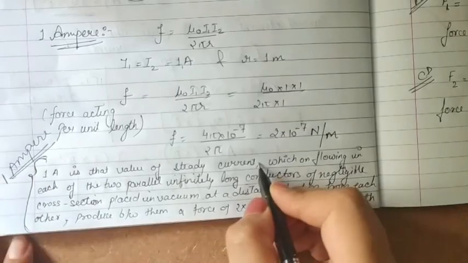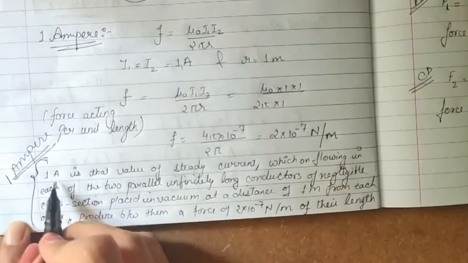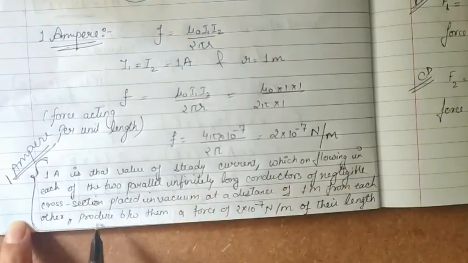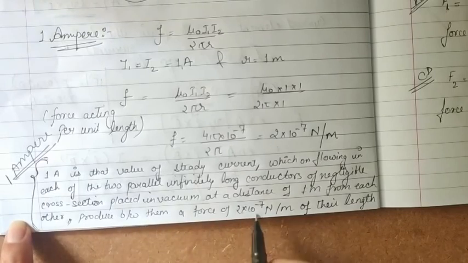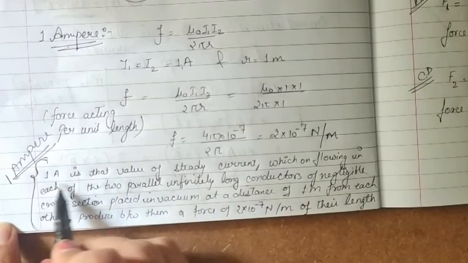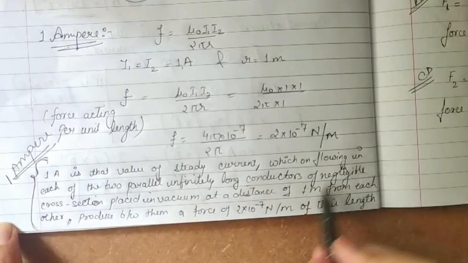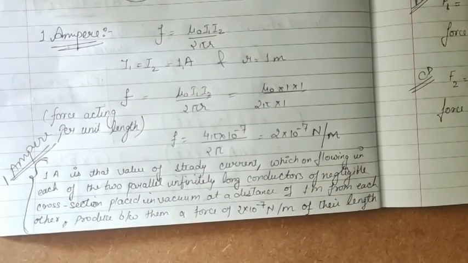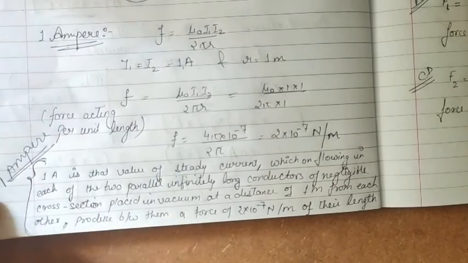So from here you can see that 1 ampere is that value of steady current that produces between them a force of 2 into 10 to the power minus 7 Newton per meter of their length under all these conditions. These are all the situations, that is, what your system should be like, for which you defined this formula. Okay, so this is the force that acts between two parallel current carrying conductors.